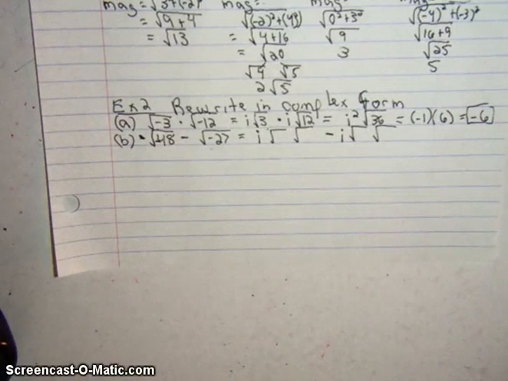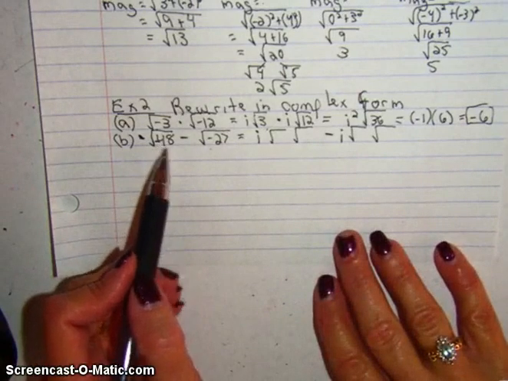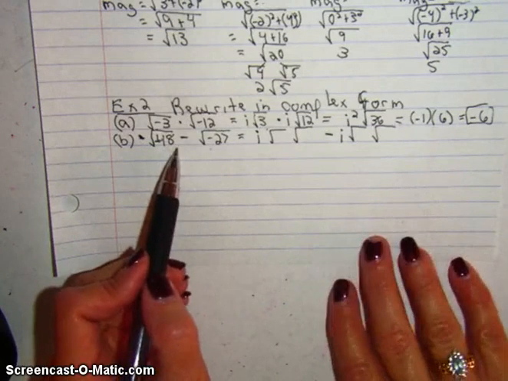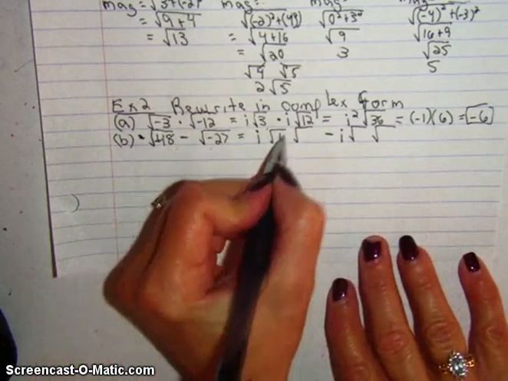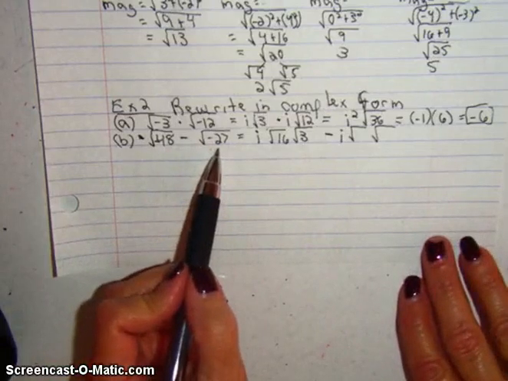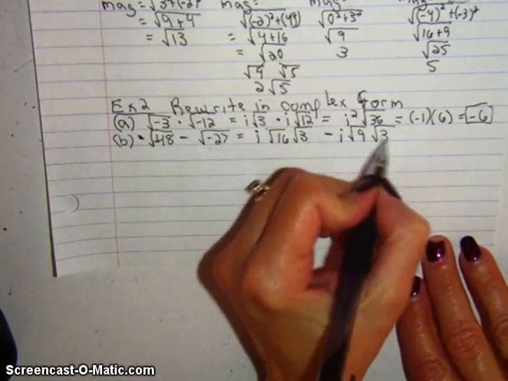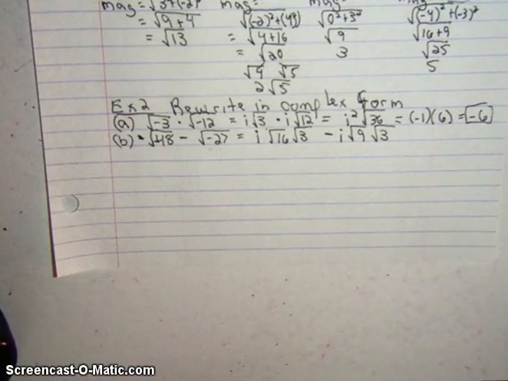Now, I'm hoping it's not messing you up because I don't have any of the perfect squares up on the board. Yes, Autumn? Okay, so what times what is 48? 16 times 3. Excellent. And what times what is 27? 9 times 3. Okay, and now Autumn, you keep going.